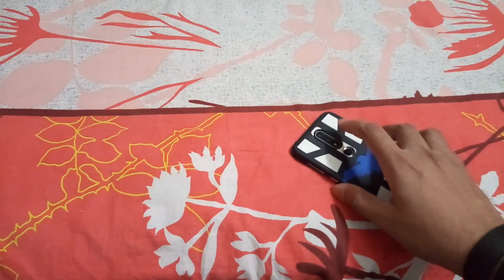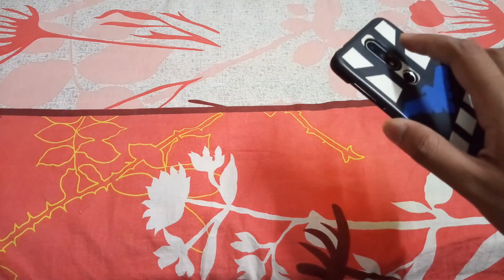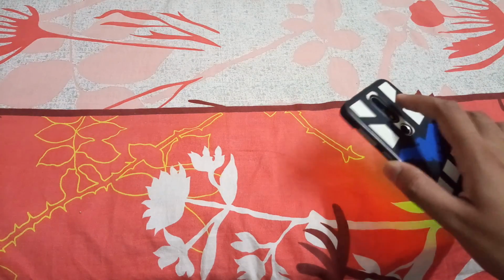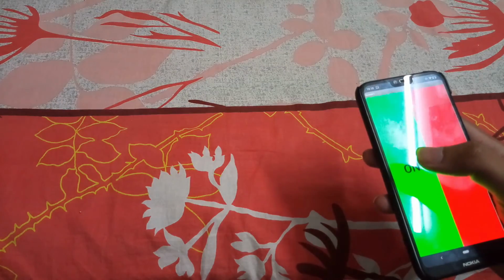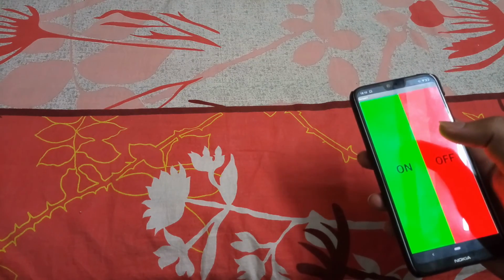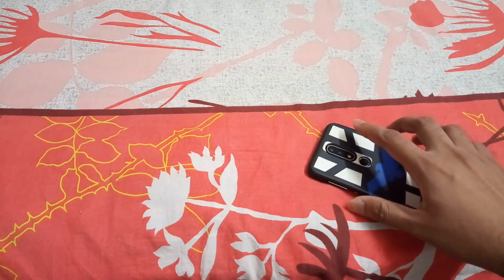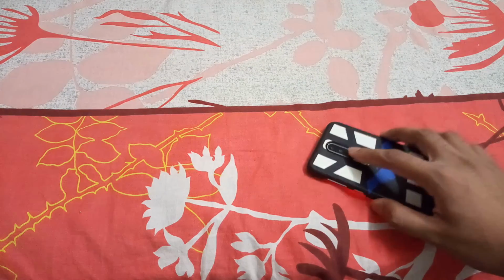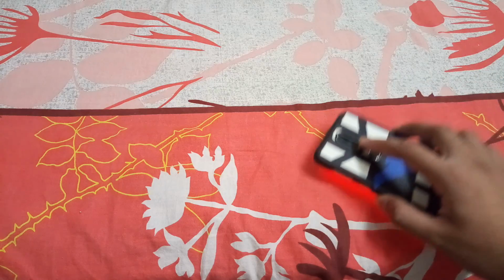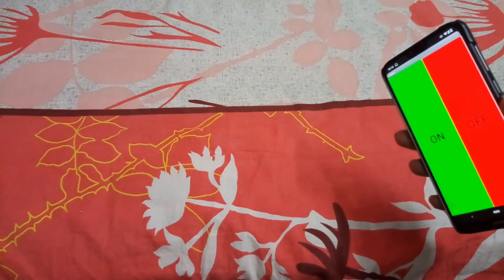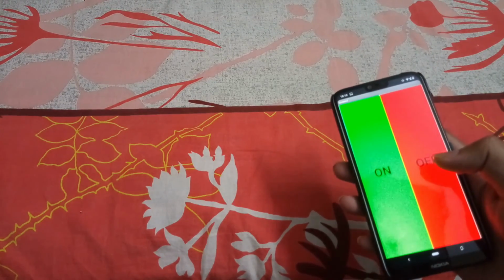Now if I do this, as you can see, there is no feedback, right? If we turn it back on again, protection enabled. Now alert, device moved. Alert, device moved. Protection disabled.